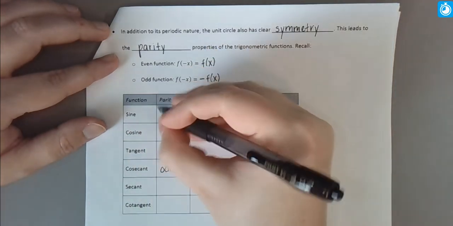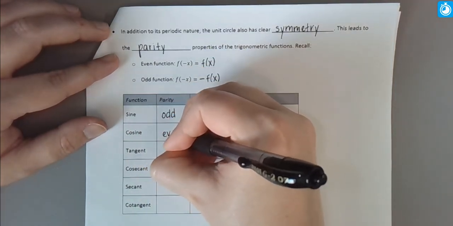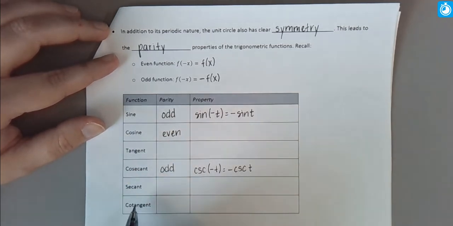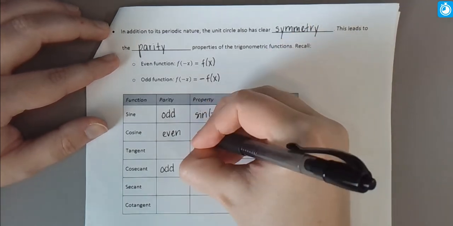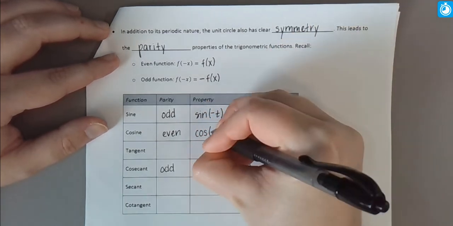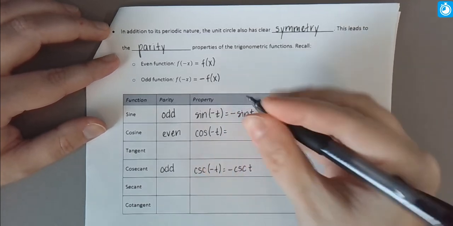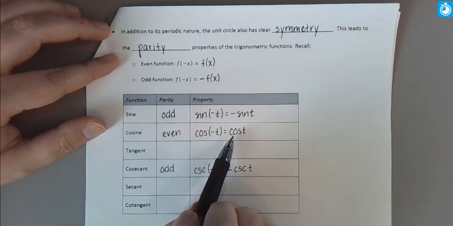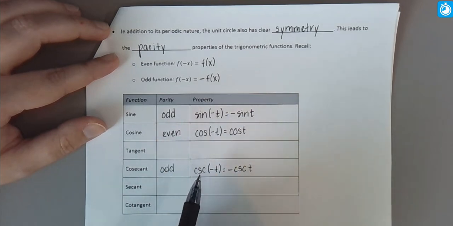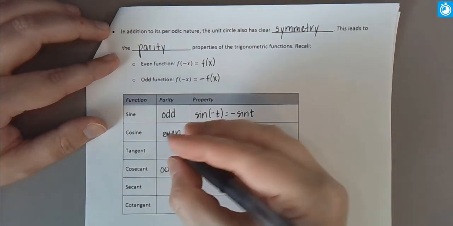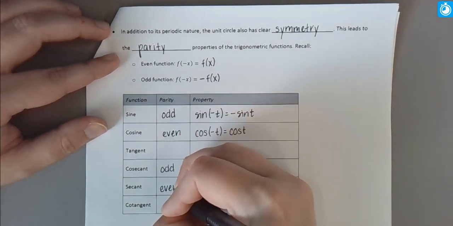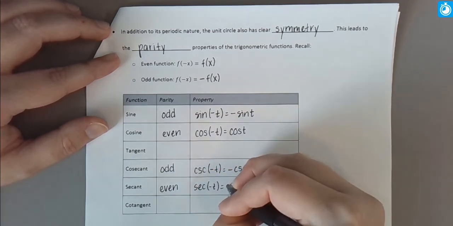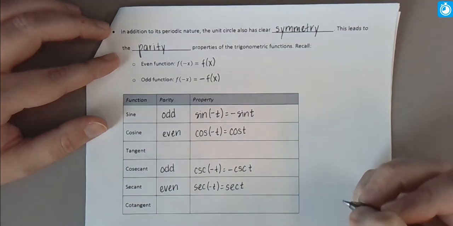Now cosine, on the other hand, is an even function. And we'll talk more about why this is once we get into graphing the individual functions and not just looking at the unit circle where we can see them all. When we can look at the individual graphs of these functions, it'll be a little bit more clear why we're seeing what we're seeing. So because cosine is an even function, cosine of negative t is the same thing as cosine of positive t. And if cosine is even, so is secant. So secant of negative t is equal to secant of positive t.